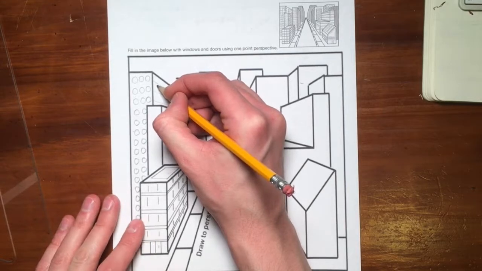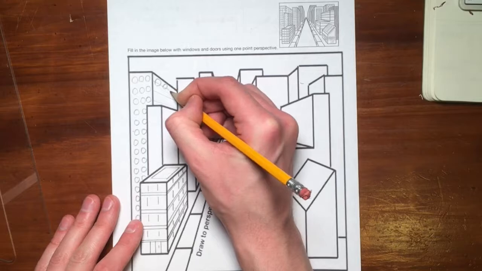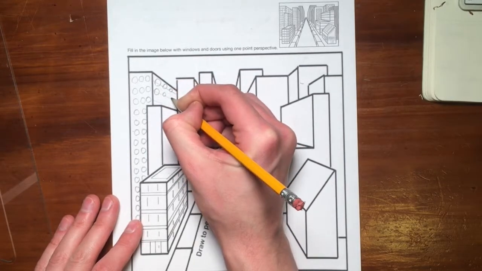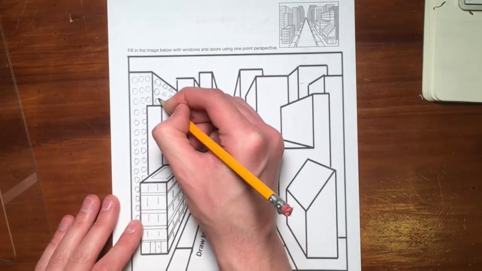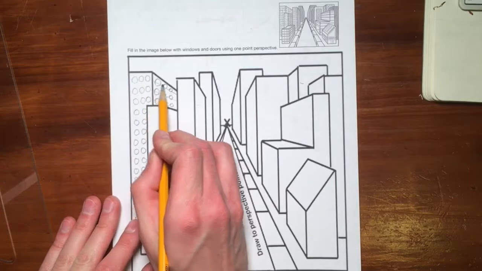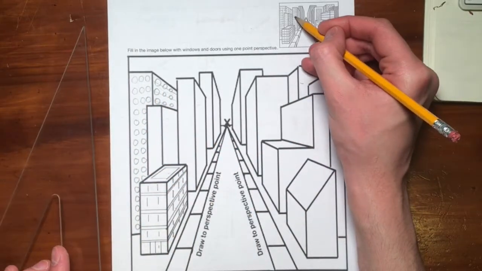Because this is in perspective, the first one is going to be big, and as they go into the distance, they're going to get smaller. First one is going to be bigger, and then as they go into the distance, they're going to get smaller. You can see those lines go down into the distance.